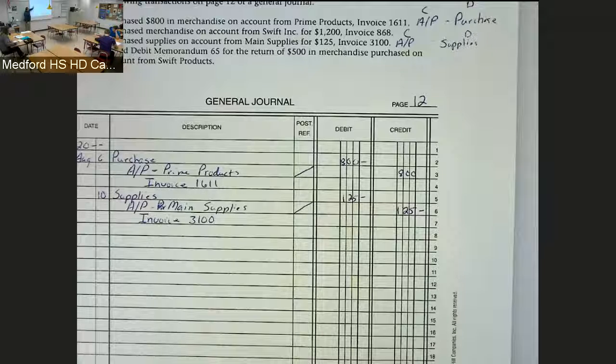The source document should be indented from the credited account. Sometimes some of you are getting sloppy. I think it's not so much sloppiness, but you're focusing so much on what's debited and what's credited in the right amount that you forget about that indent. Just make sure you're indenting those source documents as well.